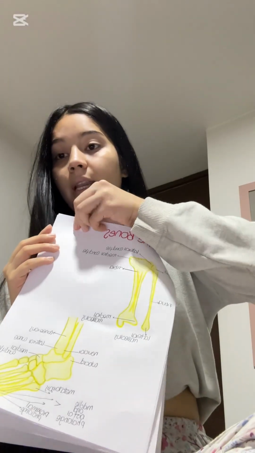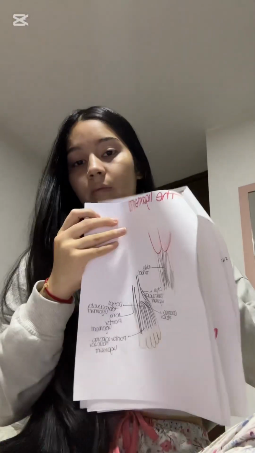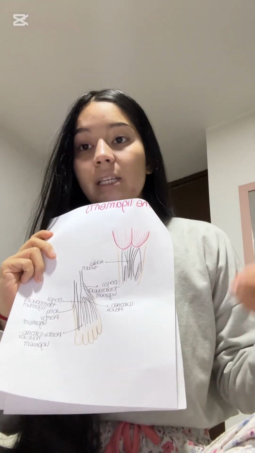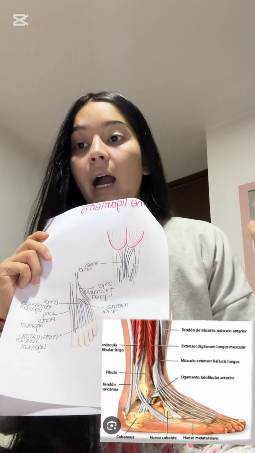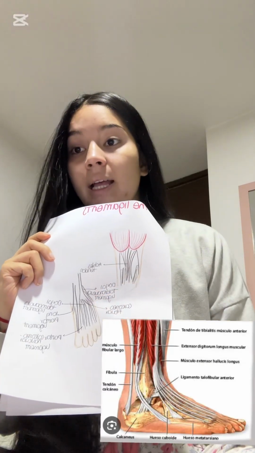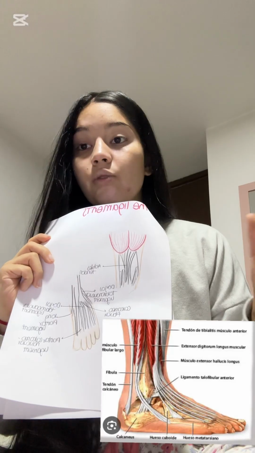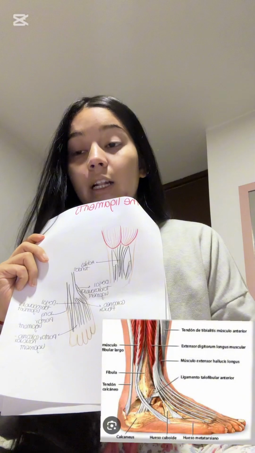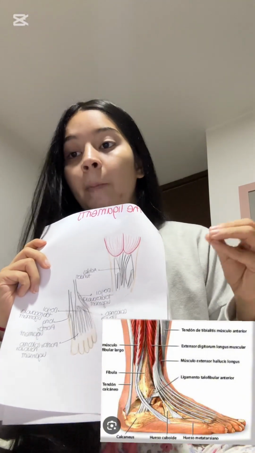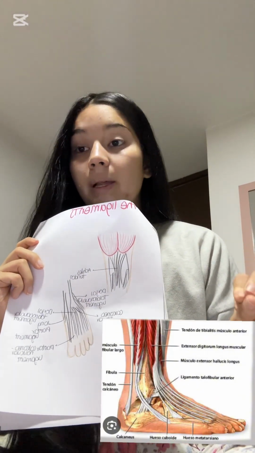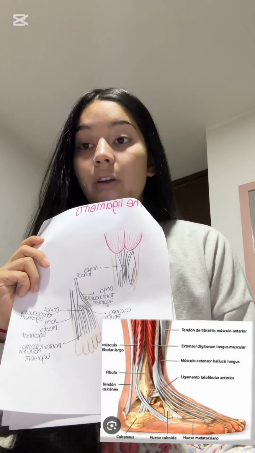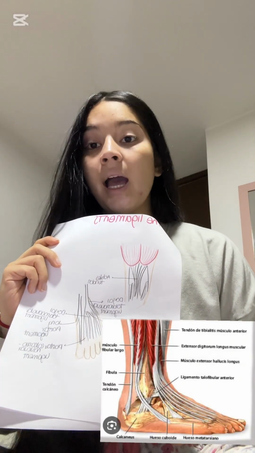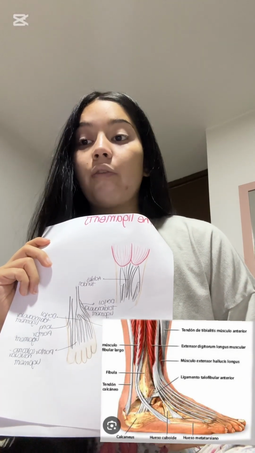Moving on to ligaments. Ligaments connect bone to bone and are essential for joint stability. At the ankle we will highlight two major groups: the lateral complex and the deltoid ligament, or medial ligament. The lateral ligament complex includes the anterior talofibular ligament, the calcaneofibular ligament, and the posterior talofibular ligament.